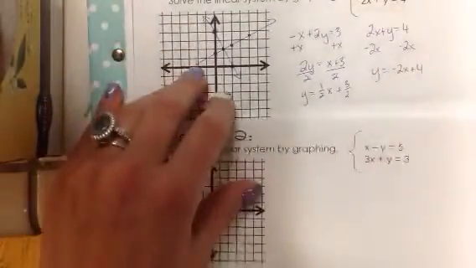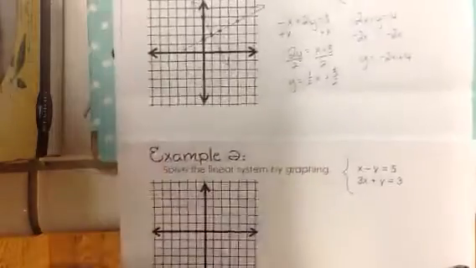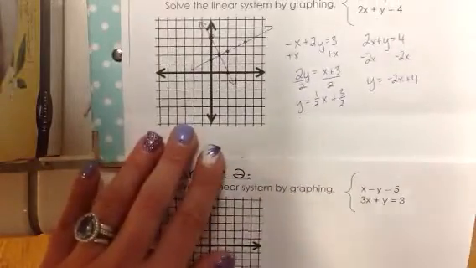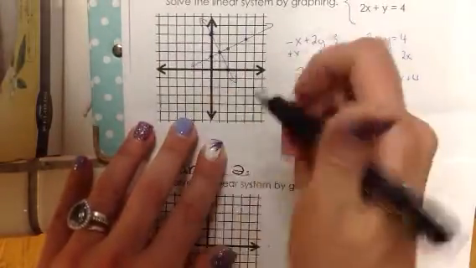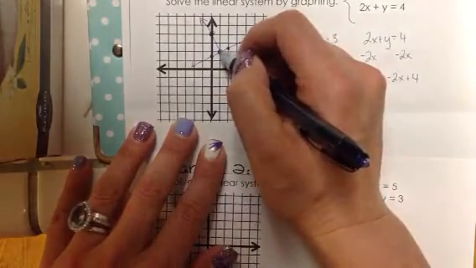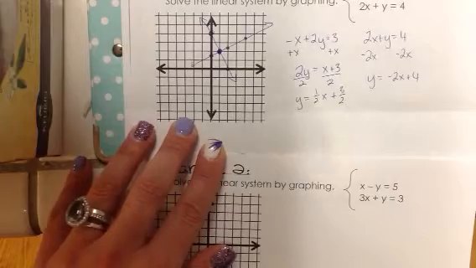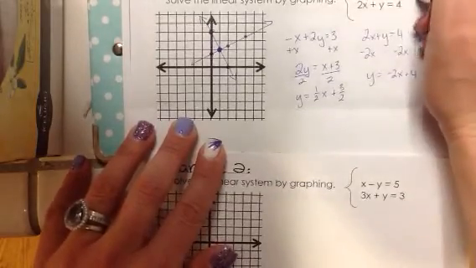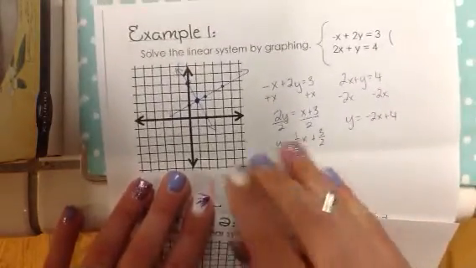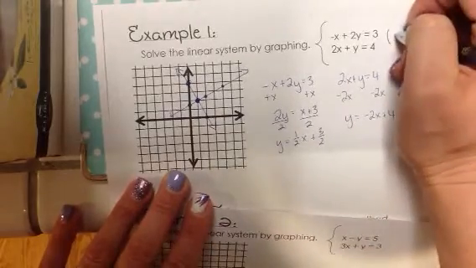And then the solution is where those two graphs intersect. So we can see right here is where the two graphs intersect, and that is at the coordinate point 1, 2.